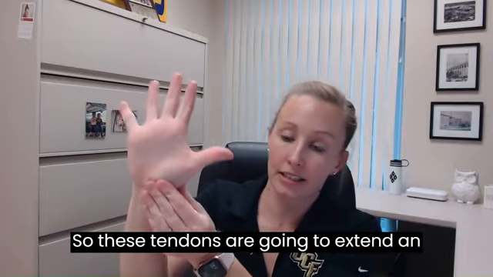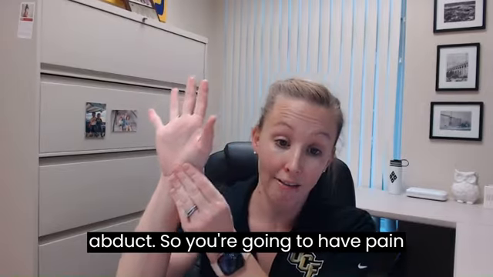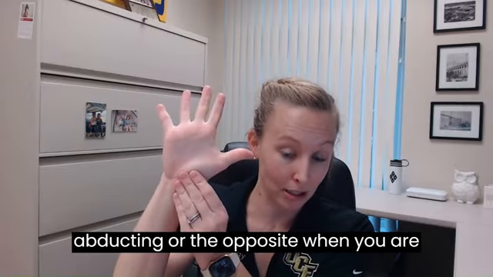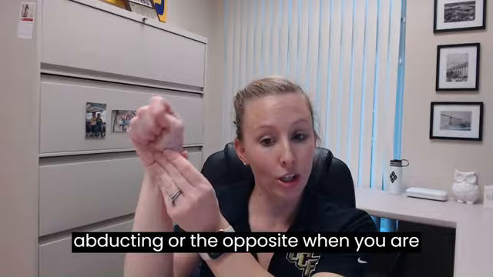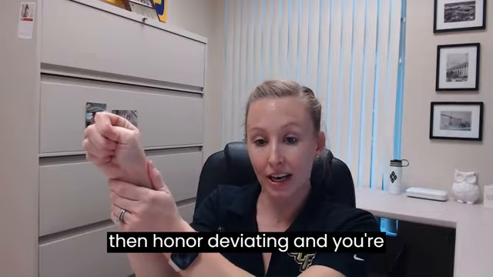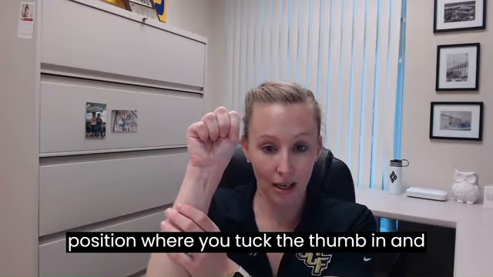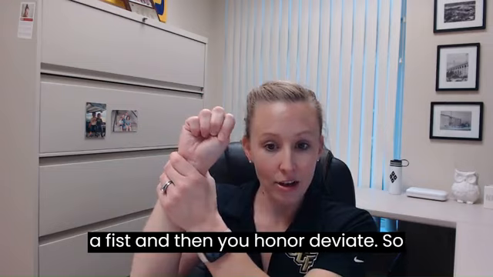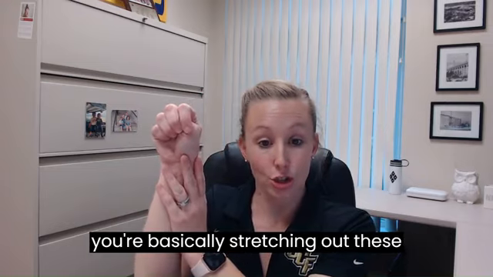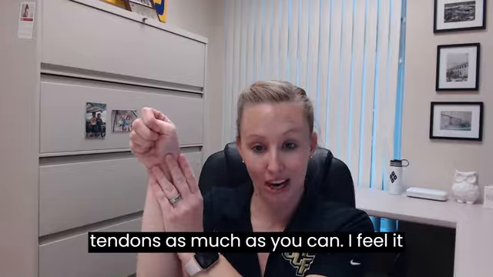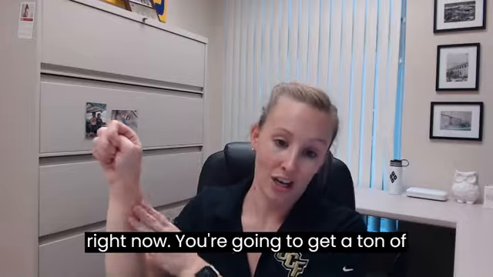These tendons are going to extend and abduct. So you're going to have pain either when you're actively extending or abducting, or the opposite, when you're ulnar deviating and flexing the thumb. If you're in this position where you tuck the thumb in a fist and then ulnar deviate, you're basically stretching out these tendons as much as you can. I feel it right now. You're going to get a ton of pain.